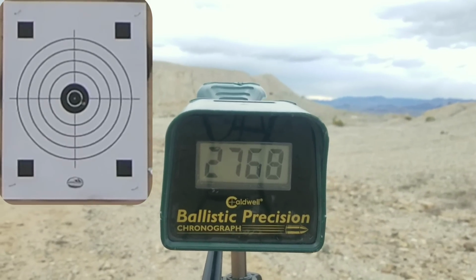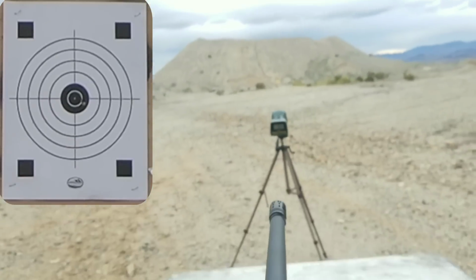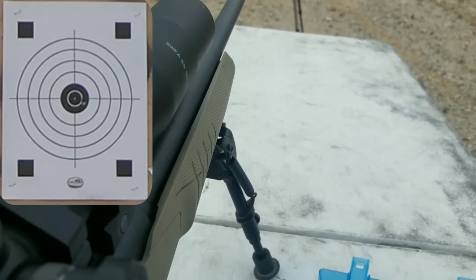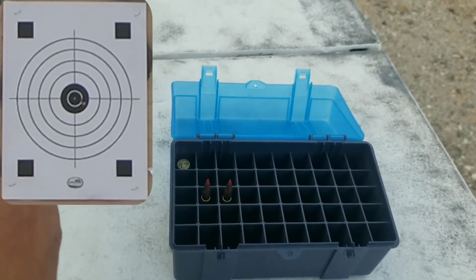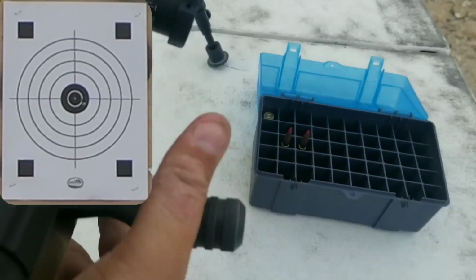2768. Get the second one here. That way we can warm up the barrel and eliminate that factor.